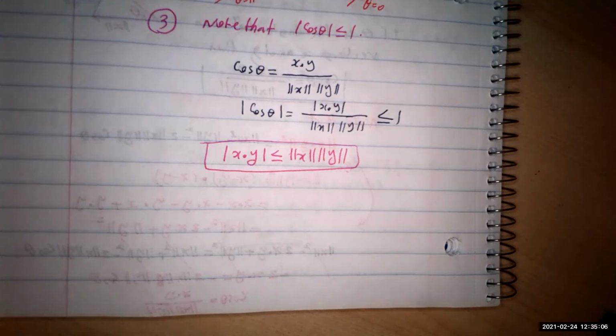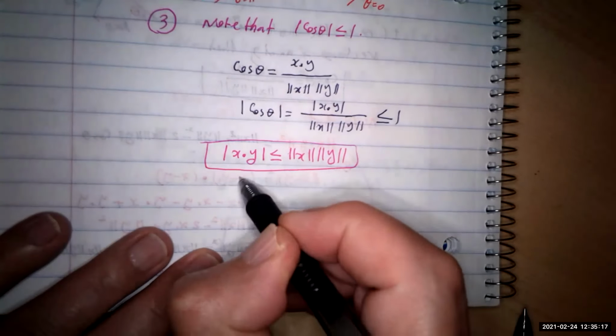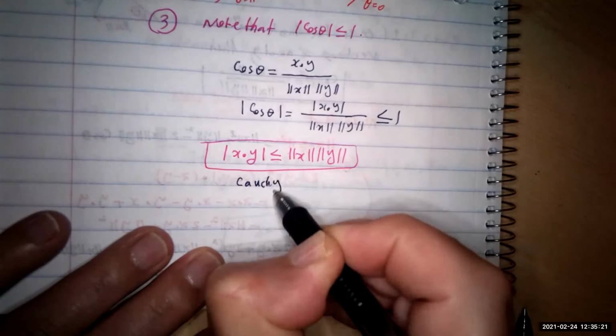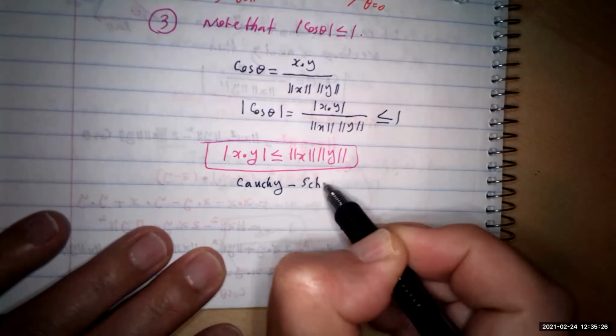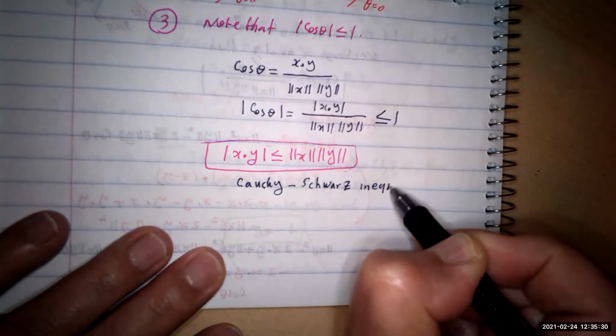It can be proved using different methods, and not only for these vectors, you can prove it in calculus in a different format. So there are various forms of this one. In your book, they call it the Cauchy-Schwarz inequality. Just know it by name.